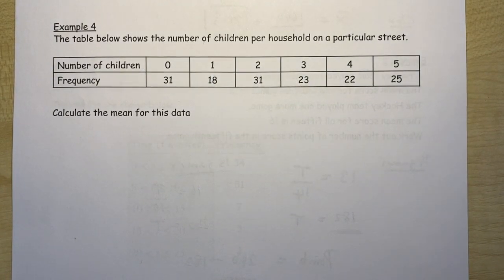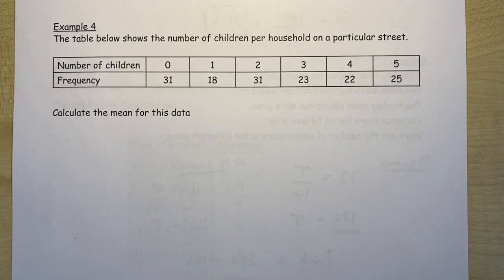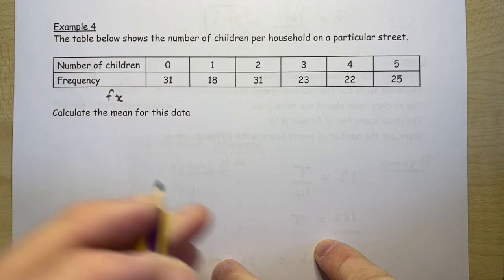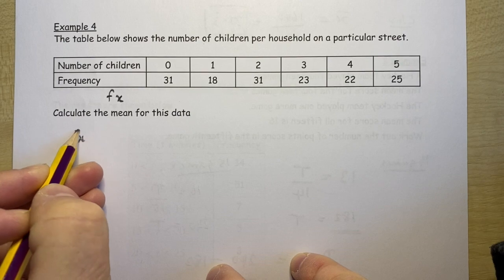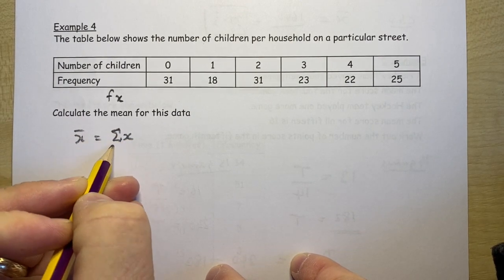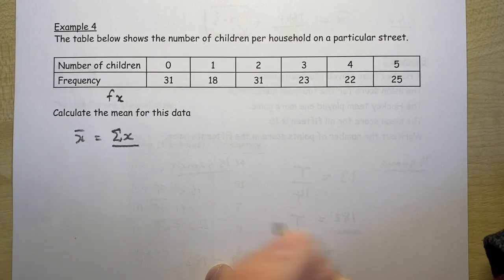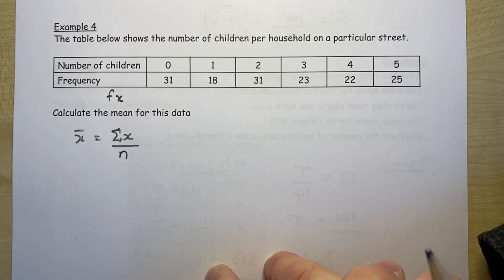Carrying on from the last lesson on calculating the average, if the information is put in a table, then the first thing you have to work out is something called the FX column. Because the mean stays the same. The mean is equal to the sum of every single score added together, so in this case every child added together, divided by how many numbers there are, which in this case is how many houses took place here.